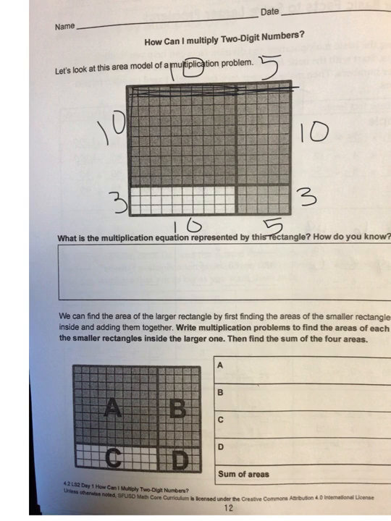So the multiplication equation represented by this rectangle should be 15, because you have, and I'll switch colors here, 10 and 5, which is 15. And on the other direction going down, I'll switch colors again, is 10 and 3. So your multiplication problem should be 15 times 13.